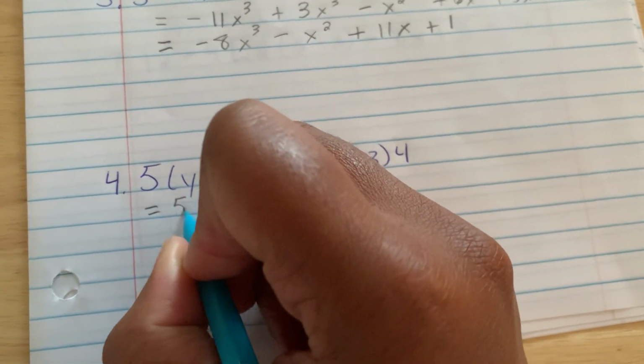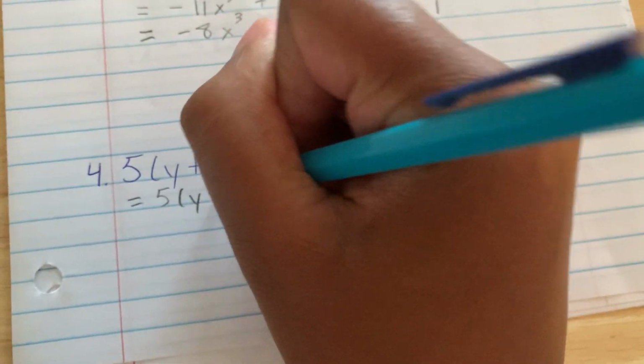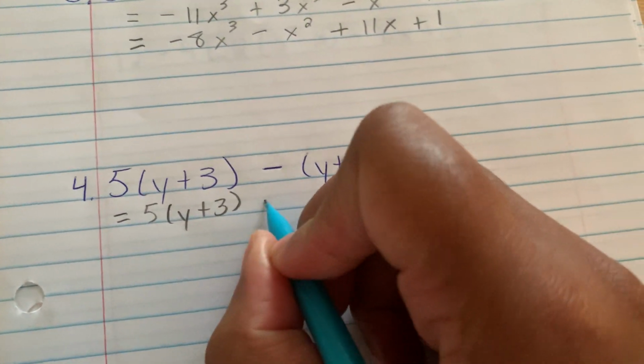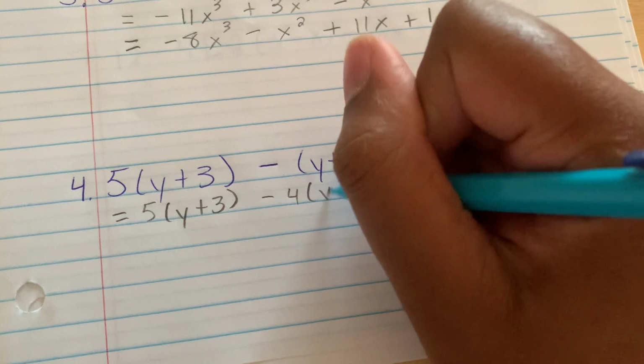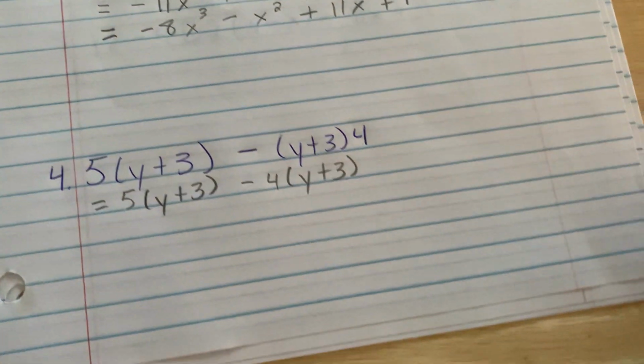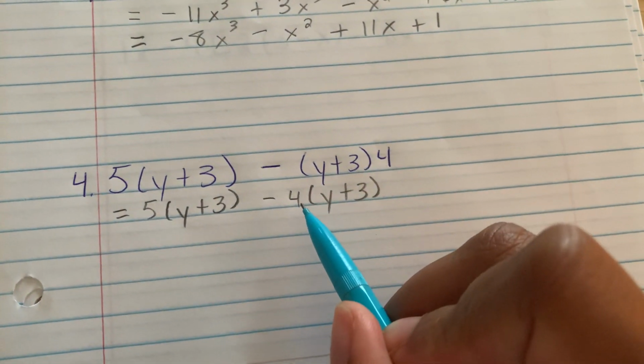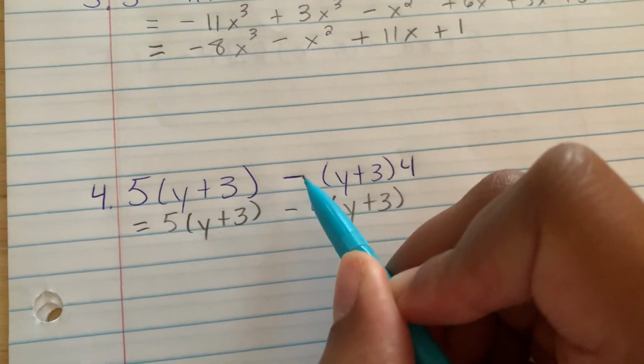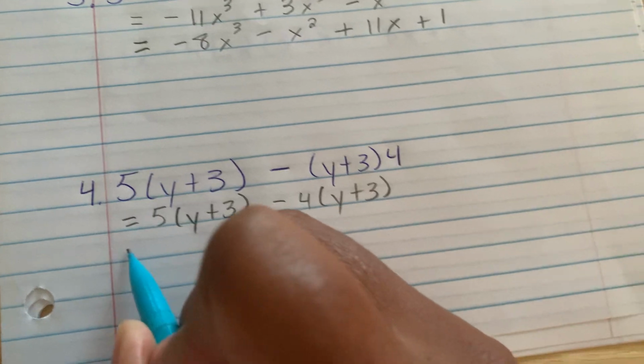So let's rewrite that. We're going to keep the first one the same, but we're going to move the 4 in front for the second one, because you want to multiply the parentheses by -4, not just 4 and not just negative. You need both.